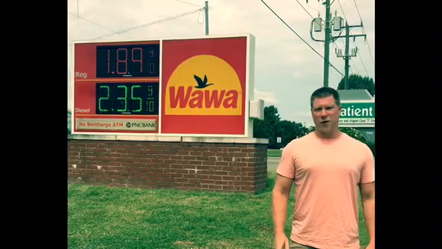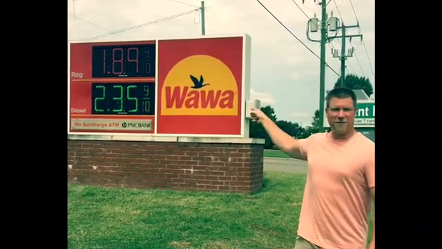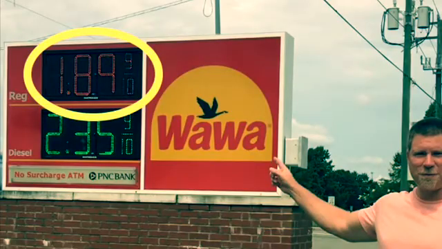I had to stop for some fuel and here are the gas prices. The gas price, $1.89 per gallon, is already in the form of a decimal. I do not need to do anything with it.